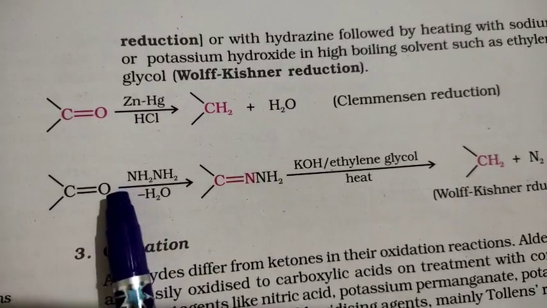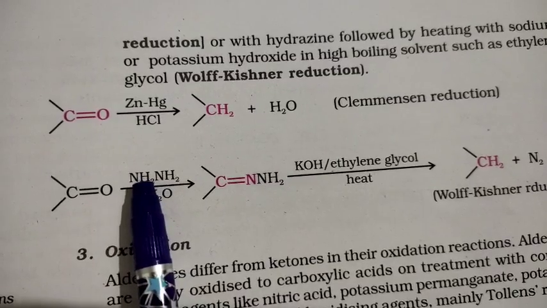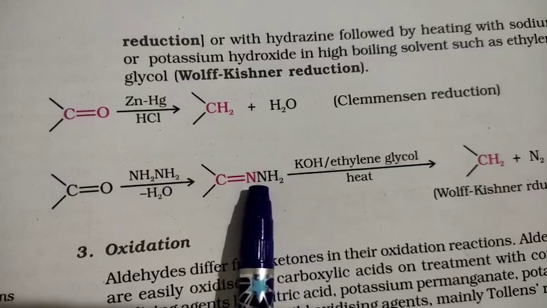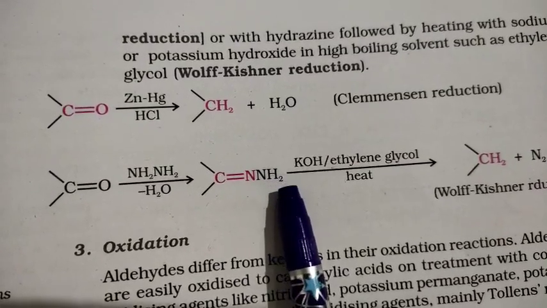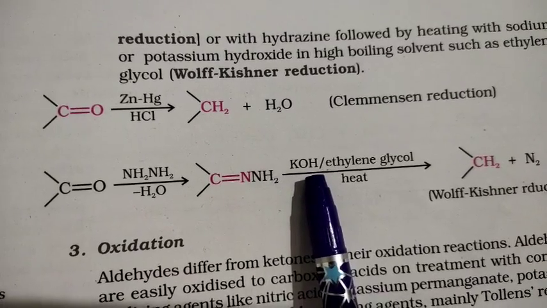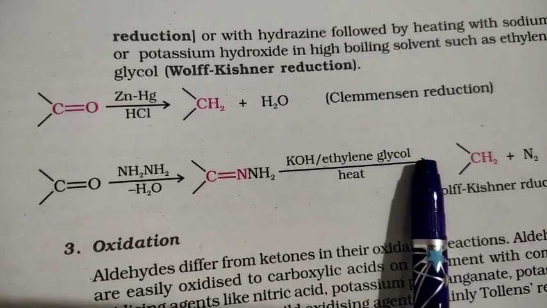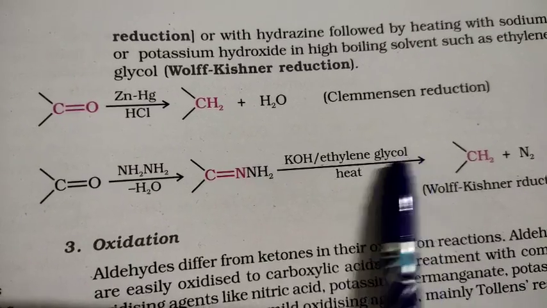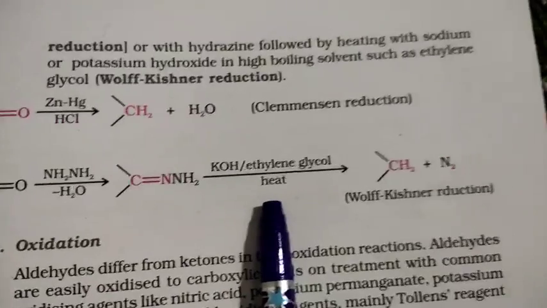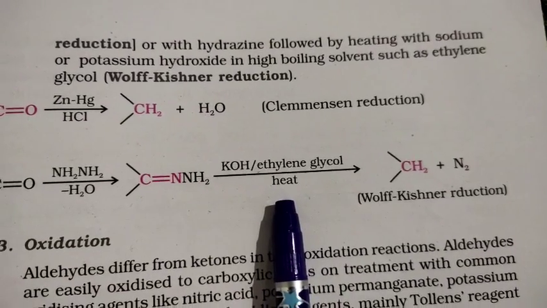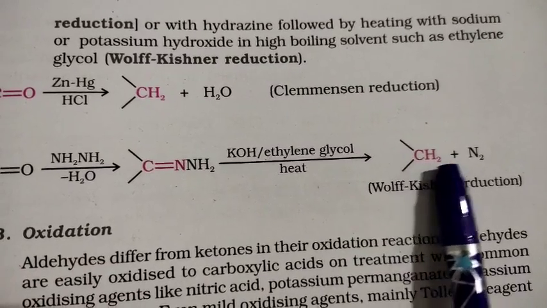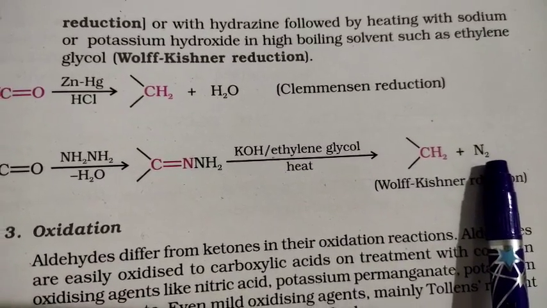So this oxygen is being replaced by NH2. Now to this molecule, KOH, potassium hydroxide, and ethylene glycol are added, and both are heated. Then it will undergo the final step, giving the reduction product, that is the hydrocarbon, and nitrogen gas is released.